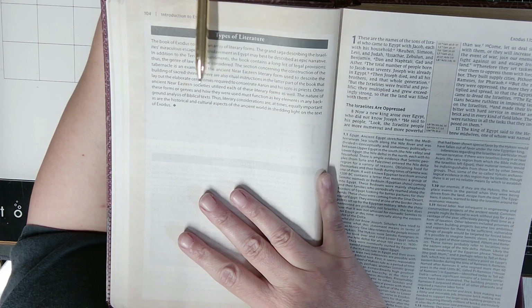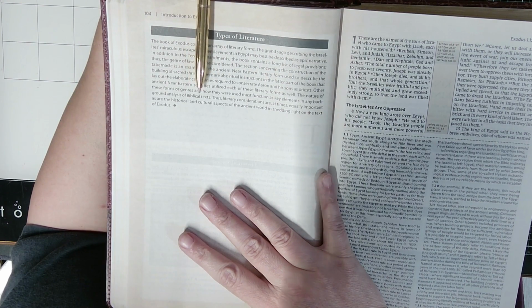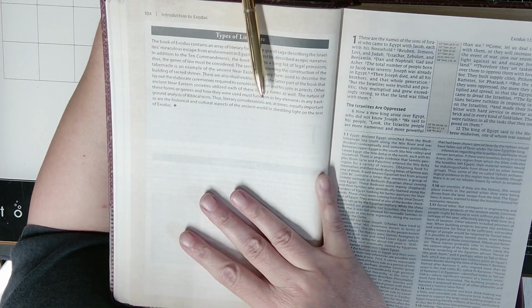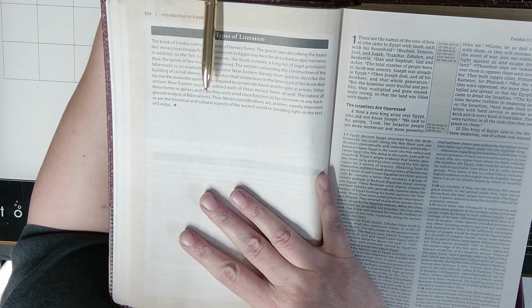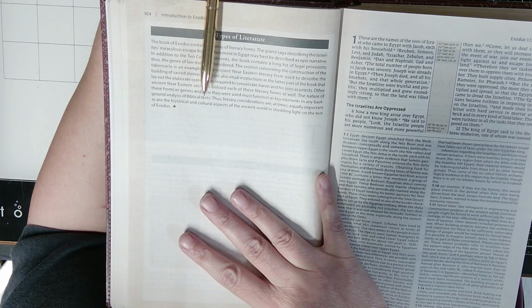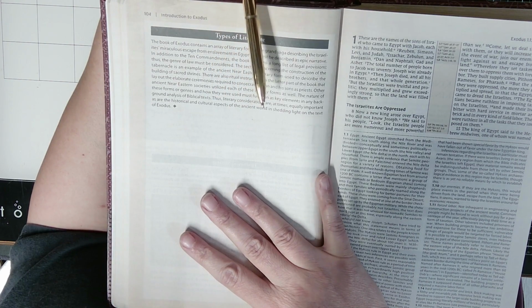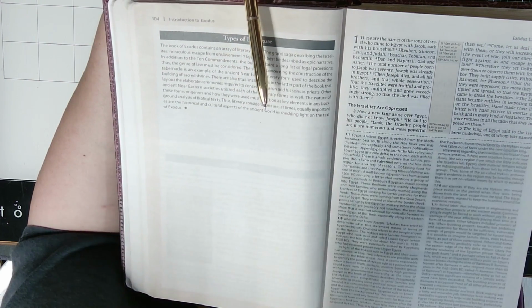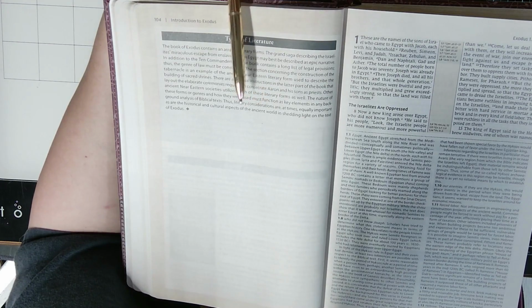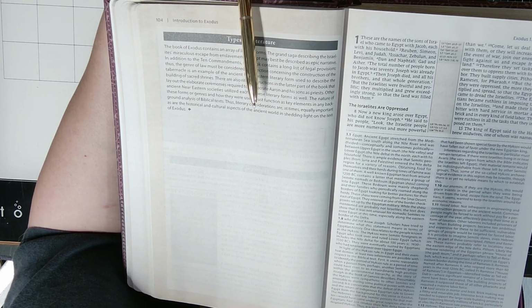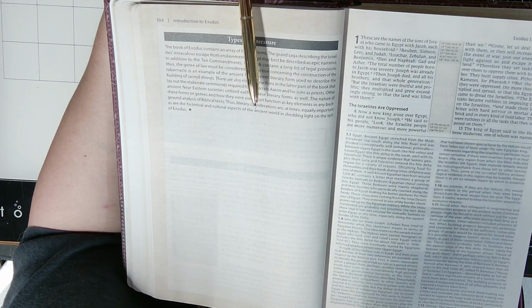The nature of these forms or genres and how they were used must function as key elements in any background analysis of biblical text. Thus, literary considerations are at times equally important as are the historical and cultural aspects of the ancient world in shedding light on the text of Exodus.